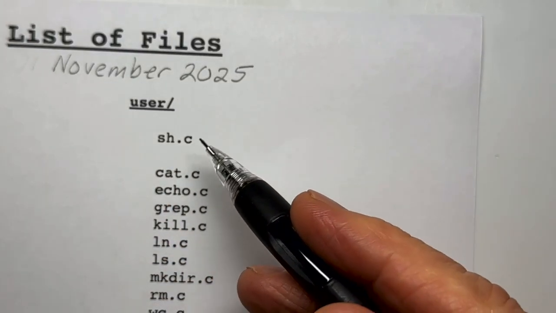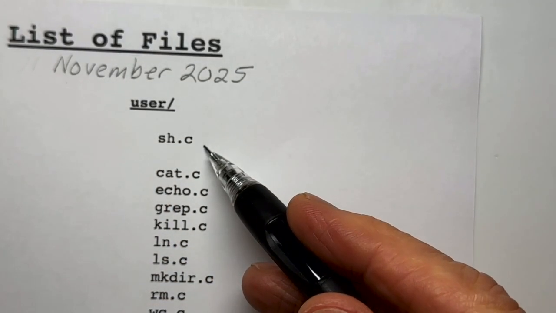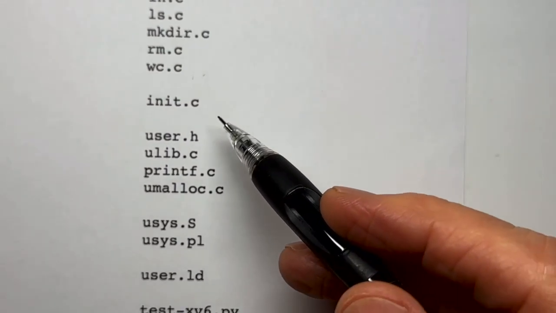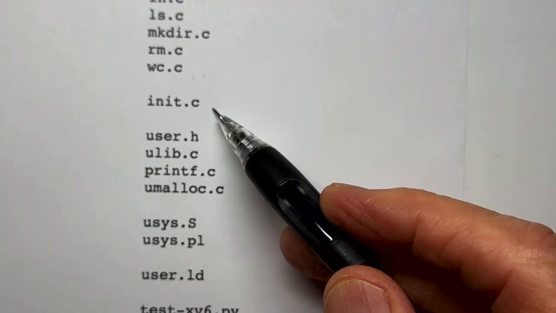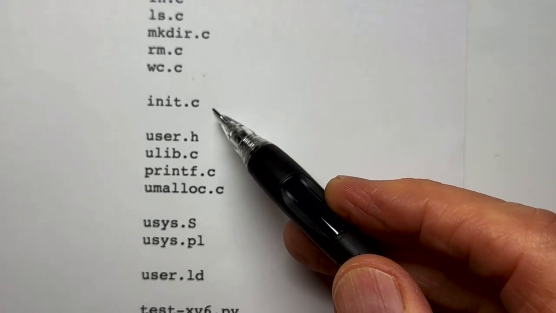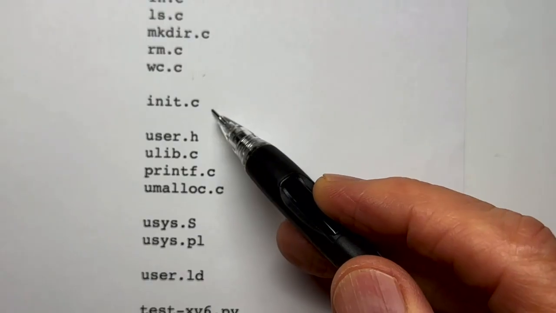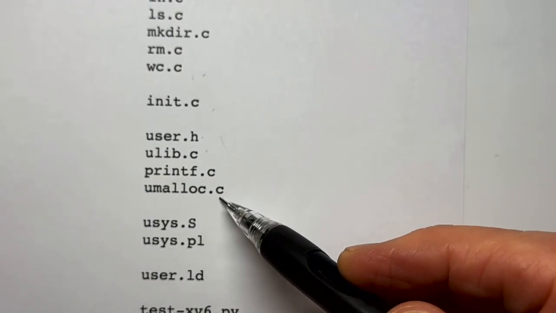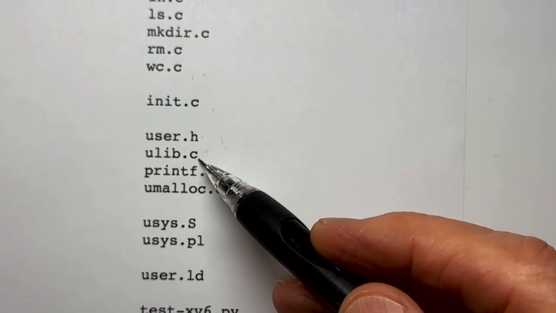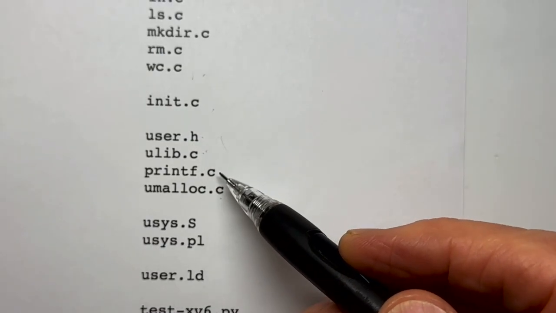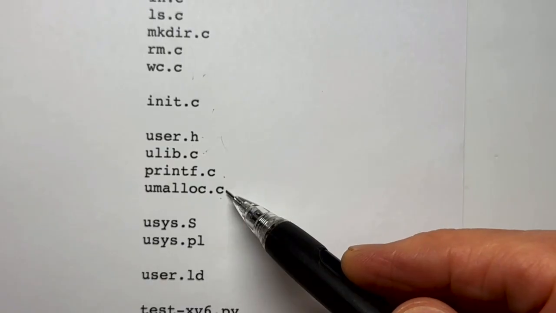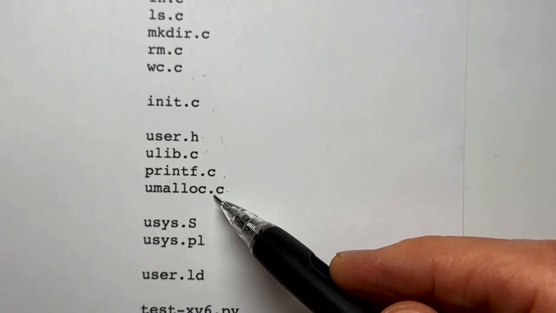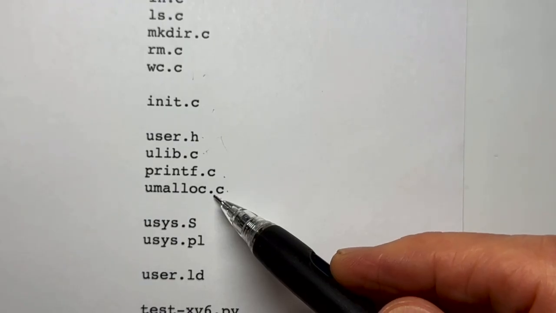And here are the files in the user directory. First, we see it contains the shell program and the command line tools like cat, echo, and so on. init.c is the initial program that becomes the very first process and gets everything started. Then we've got some useful functions that get included in every user program. This would include functions that you're used to, such as string length and printf and malloc. Normally these would come from a library, but we just include all this code in every user program.